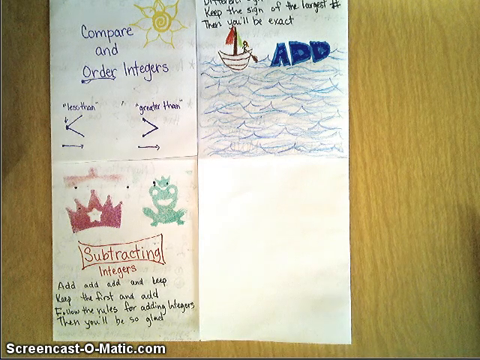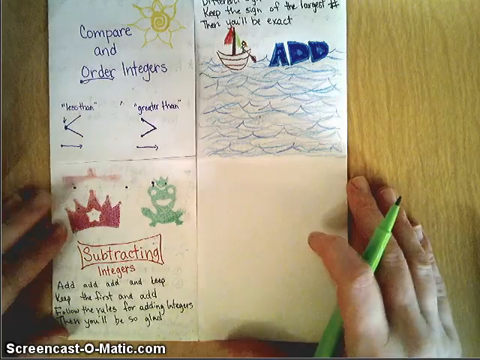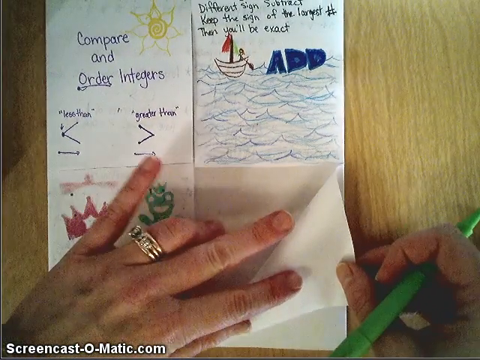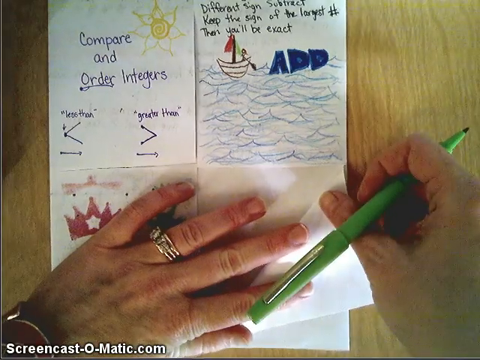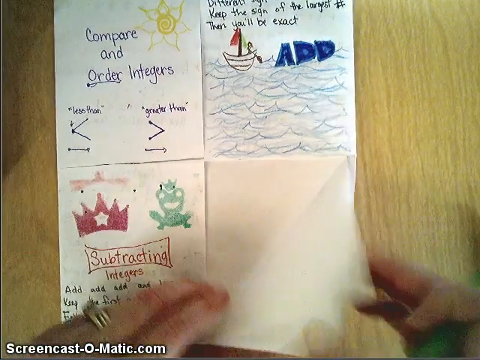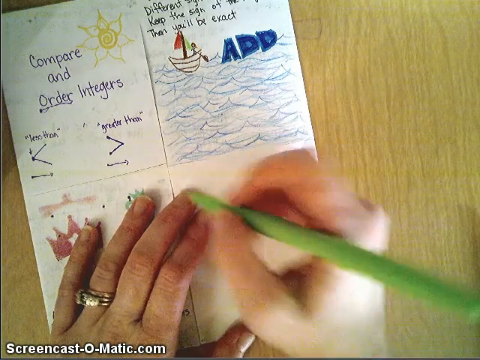So today we are going to be finishing up our operations with integers foldable. On this very last foldable, we're going to be finishing up with both multiplying and dividing on the same section. And I'm just folding that from corner to corner and giving myself a crease here.